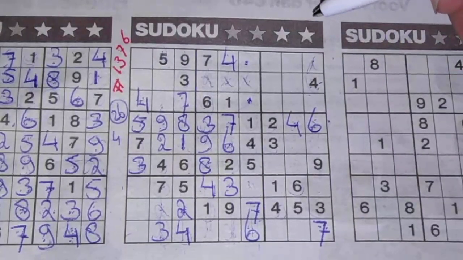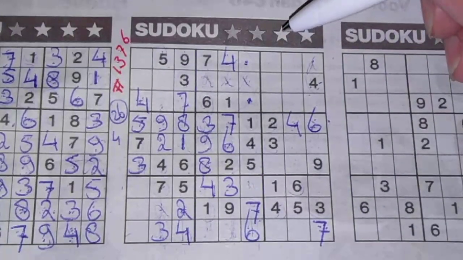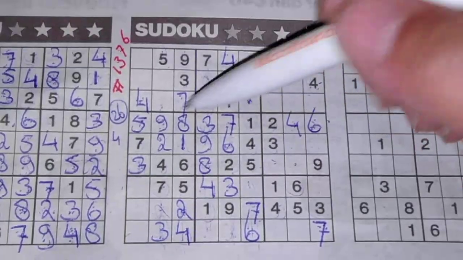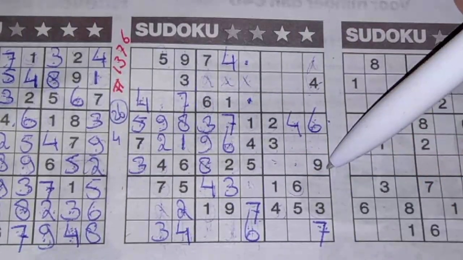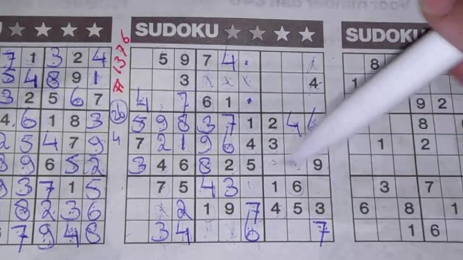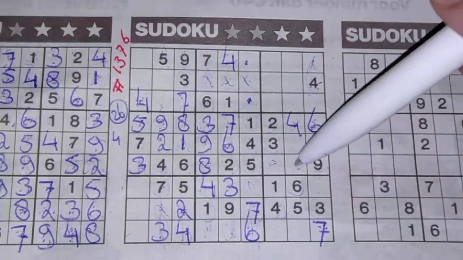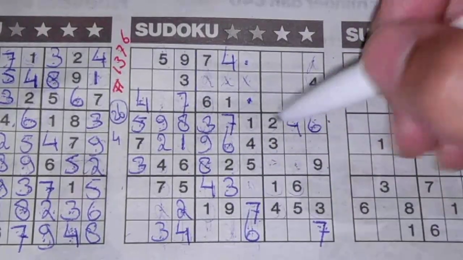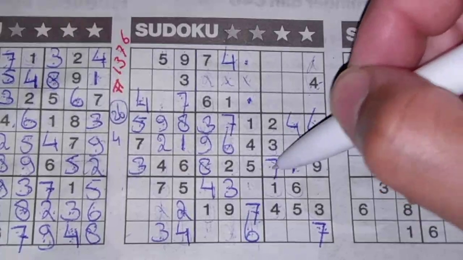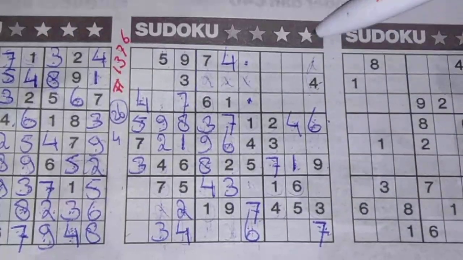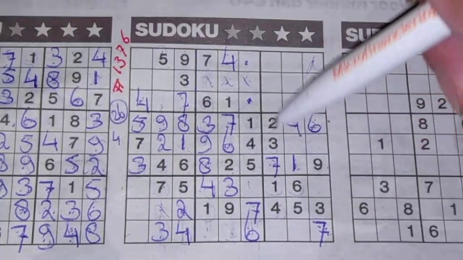How about these 2 numbers in this row? The missing numbers in this row are the numbers 1 and 7. We see here 1, no 1 there, 1 should be here, and 7 goes there. 7 in the last column, 7 in that column.